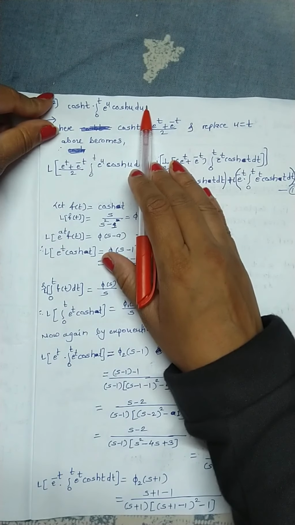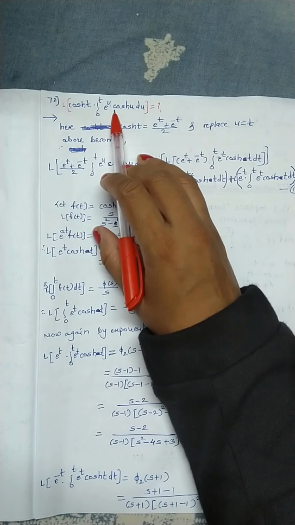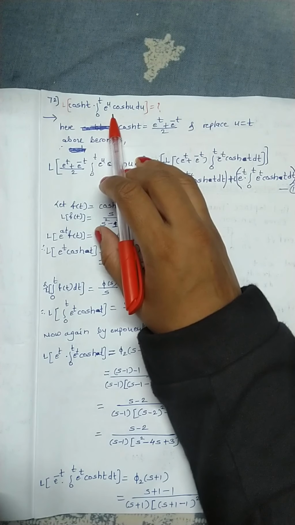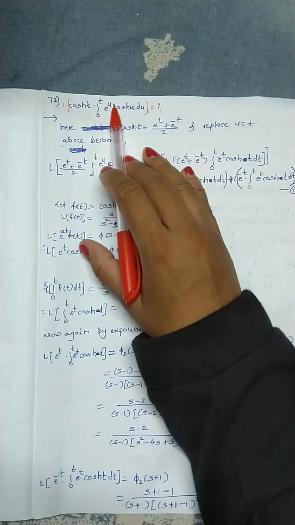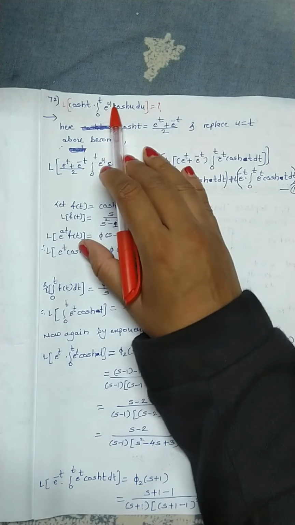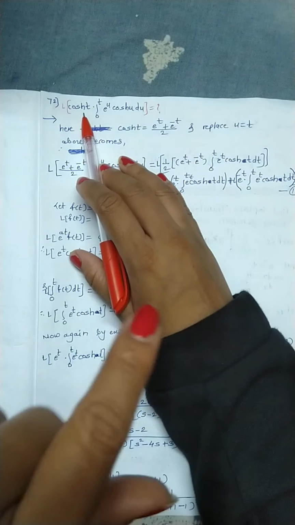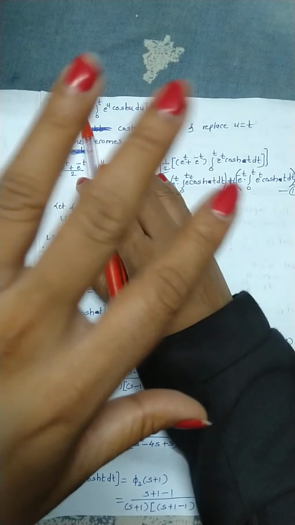We have to find the Laplace transform of this. The bracket contains two functions. One is the integration, which is our original example that we are learning, and the other is cos hyperbolic t. Instead of cos they can ask for sine hyperbolic also.